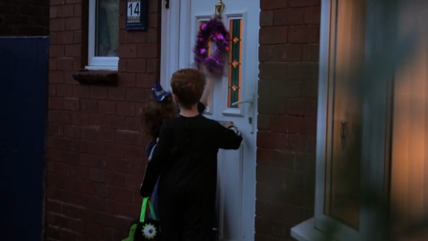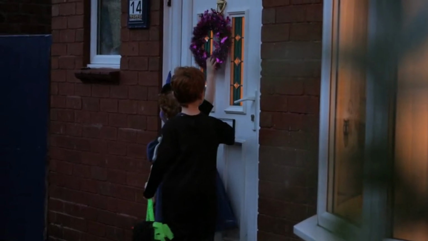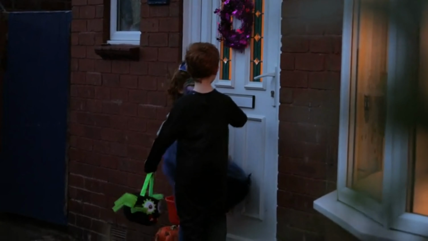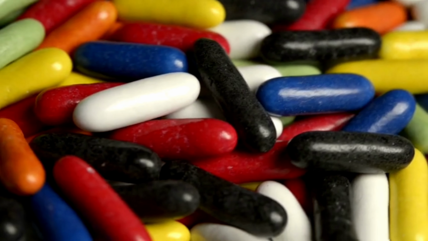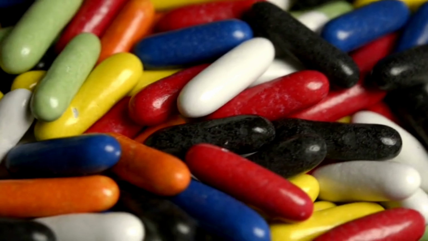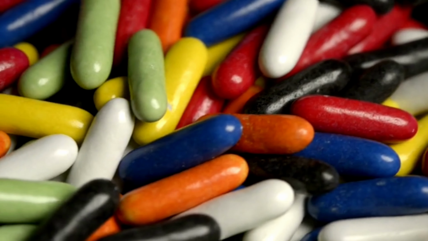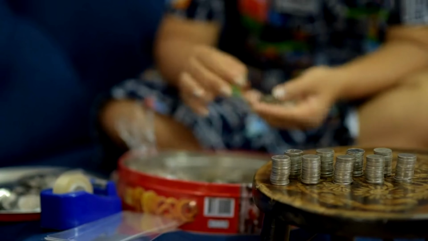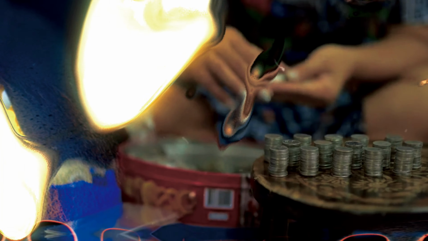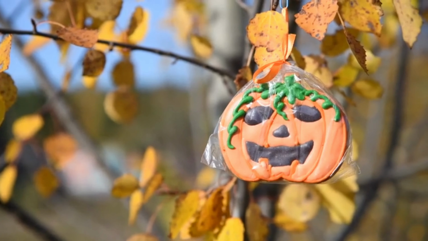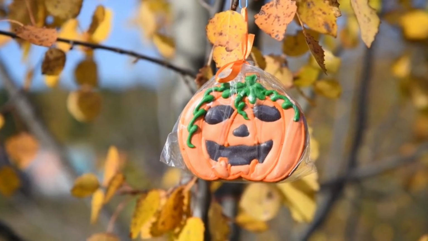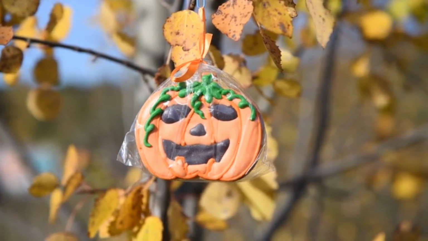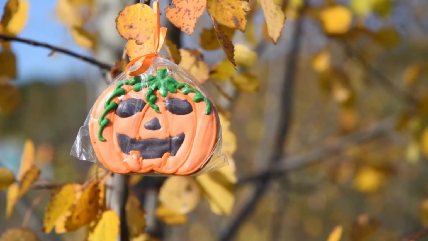The act of going door to door for handouts has long been a part of Halloween revelries. But until the mid-20th century, the treats children received were not necessarily candy. Things like fruit, nuts, coins, and toys were just as likely to be given out. Trick-or-treating rose in popularity in the 1950s, and it inspired candy companies to market small, individually wrapped candies.